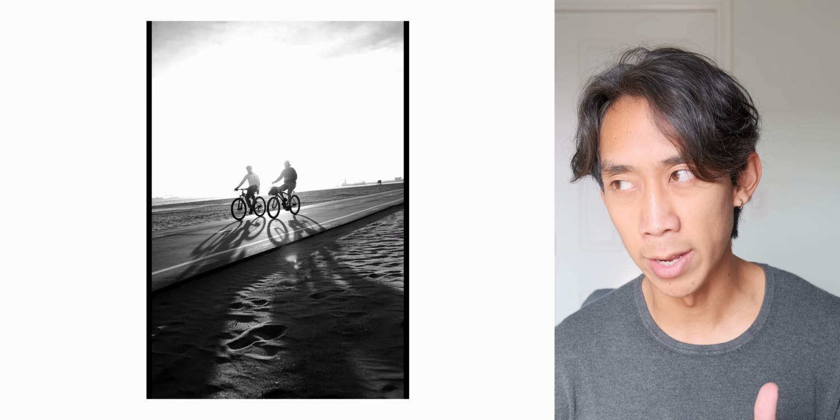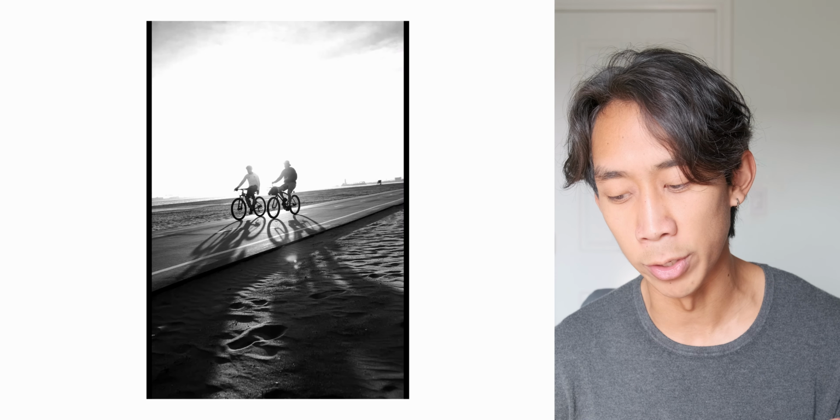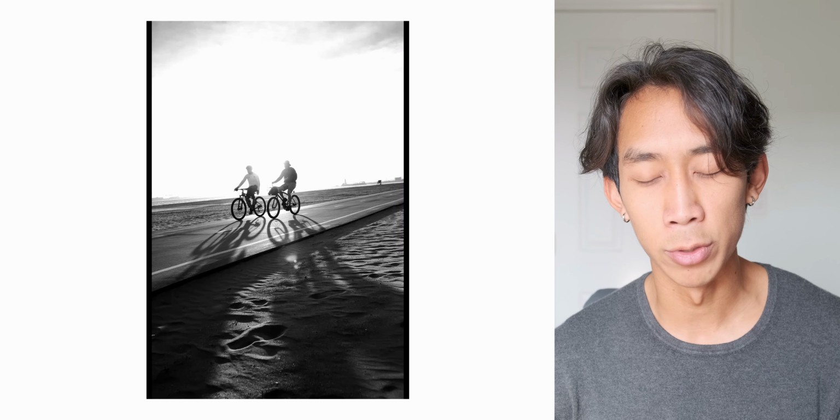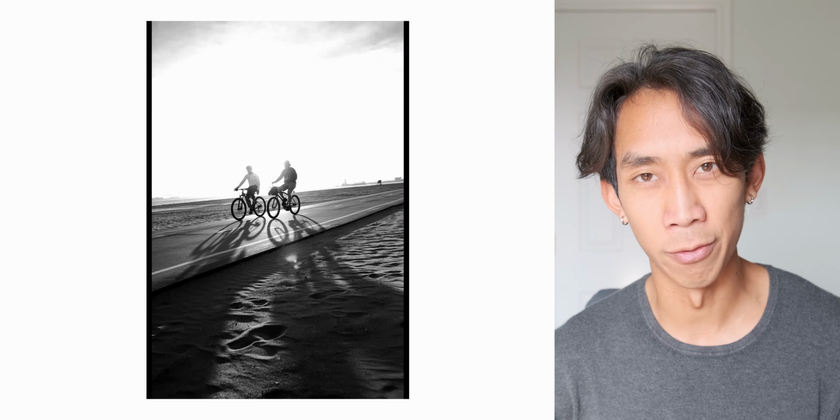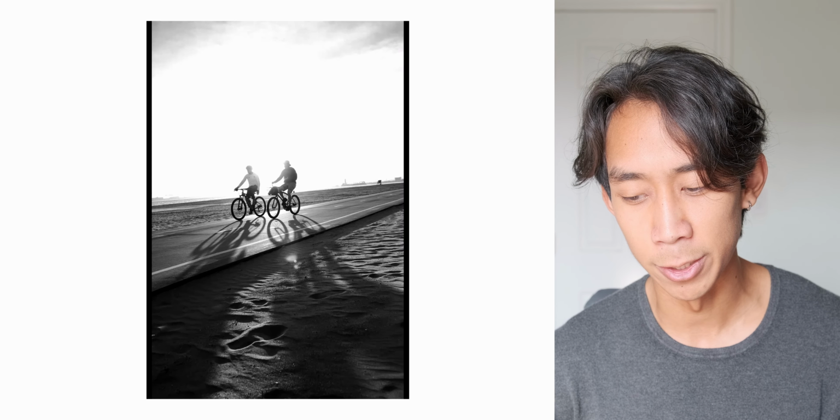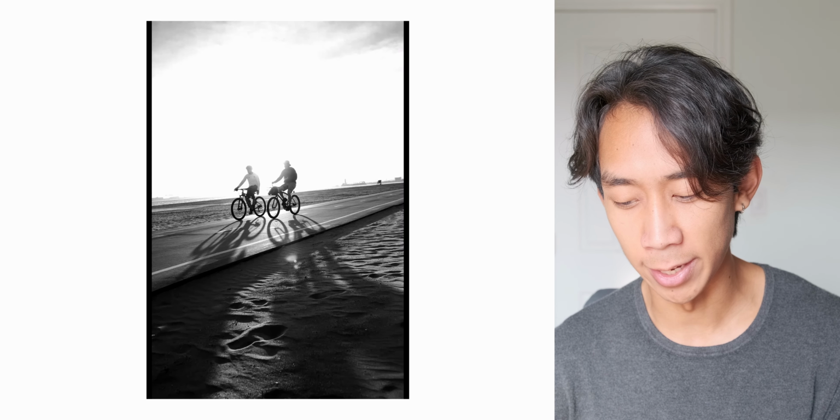So it's an easier way of guiding the viewer to look at our subject, which is the bikers, but also a use of the lighting scenario to our advantage to create a more interesting image. So that's another example I wanted to show you guys as well.